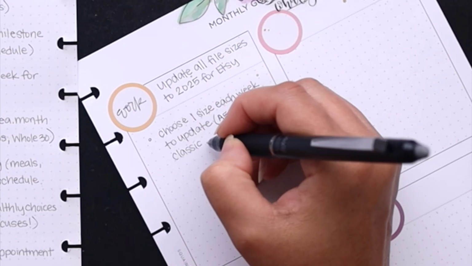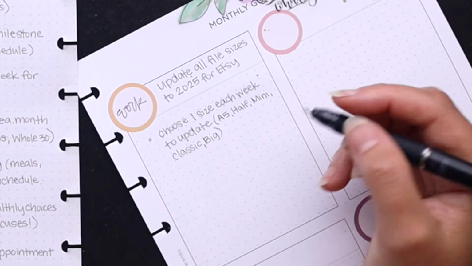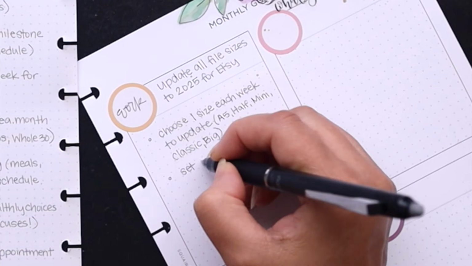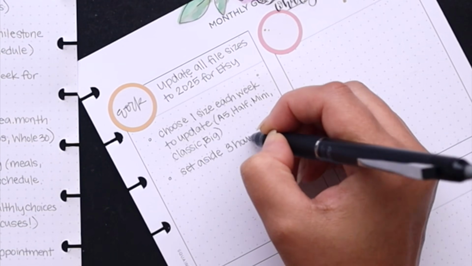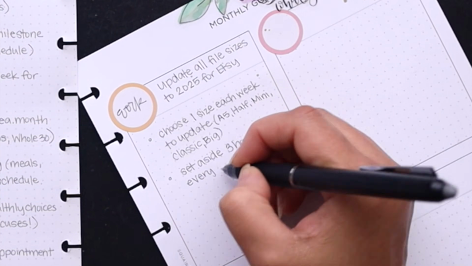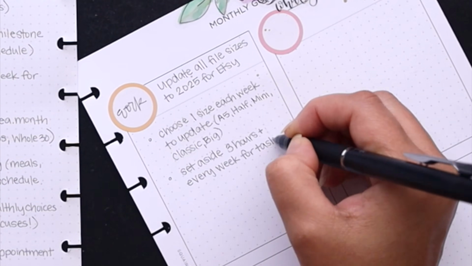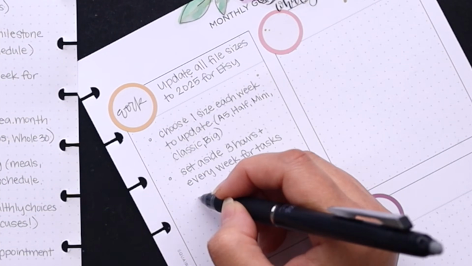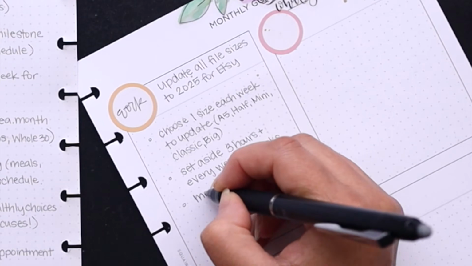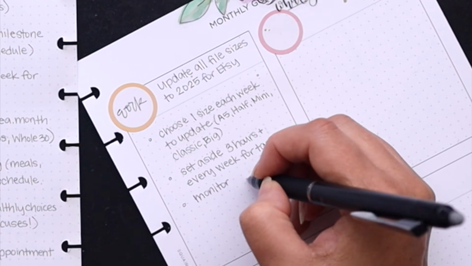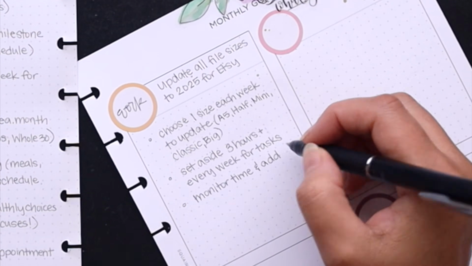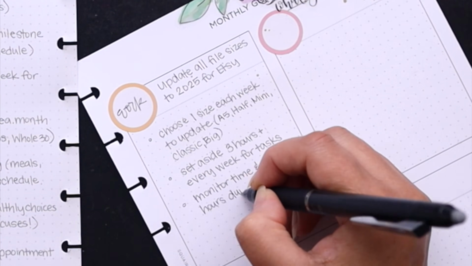However, I am starting these goals a little bit late due to the move, so I'm guessing that this goal is going to flow into my May goals, but that's okay. I still want to have it mapped out in a similar fashion so that I can stay on track. I also want to set aside 3 hours every week for completing those tasks that are related to this goal. And I also want to monitor the time that I am spending and be mindful of where I can put more hours in each week.